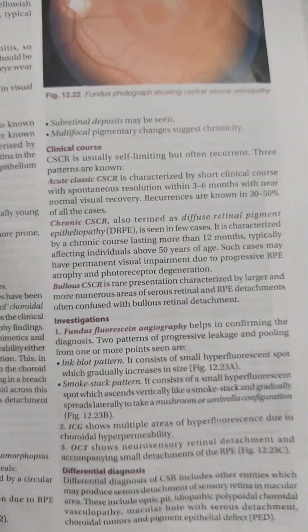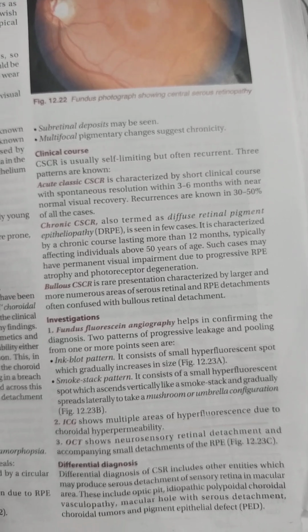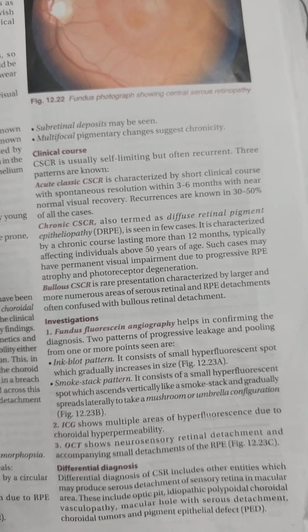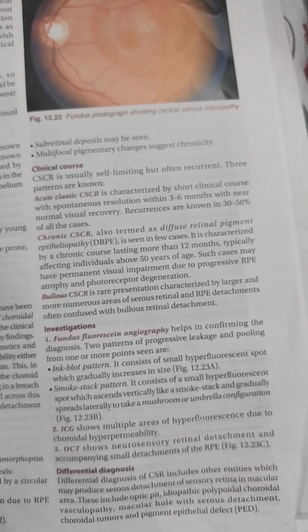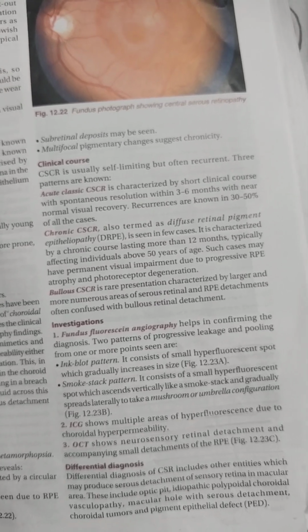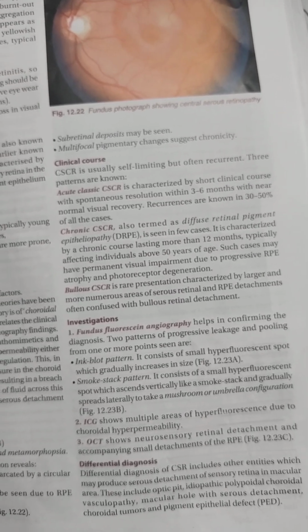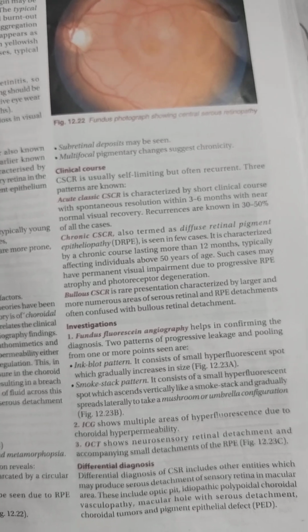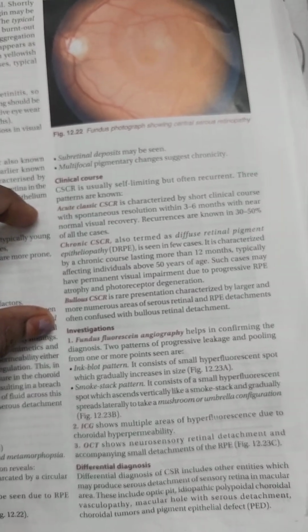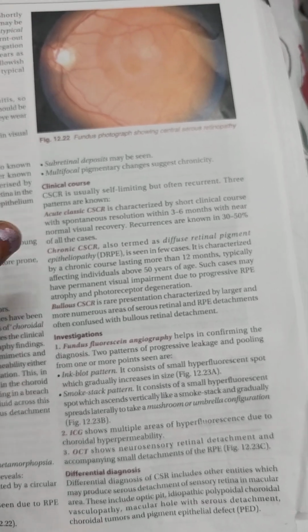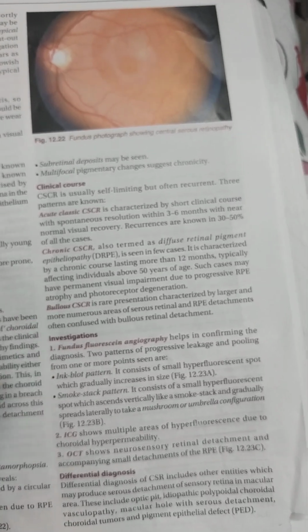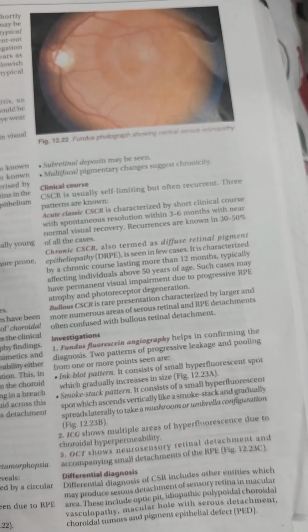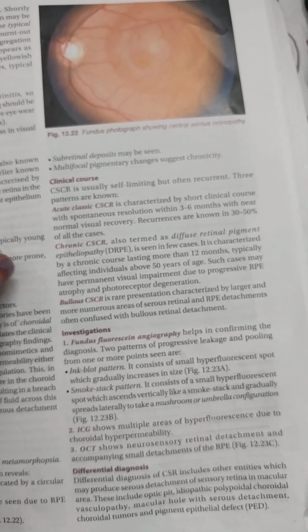Coming to differential diagnosis, these include conditions which may produce serous detachment of sensory retina in the macular area: optic pit, idiopathic polypoidal choroidal vasculopathy, macular hole with serous detachment, choroidal tumors, and pigment epithelial defect. Okay, that is the differential diagnosis of CSR.